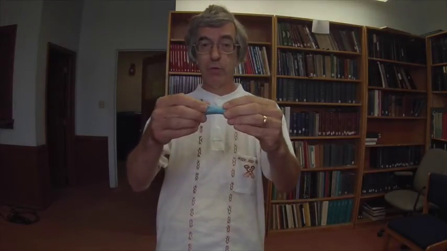Do the same with silly putty. Apply a force, change the shape. I stop the force, and the deformation is permanent.